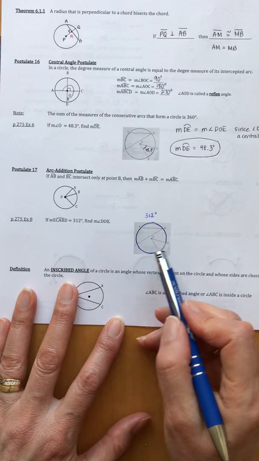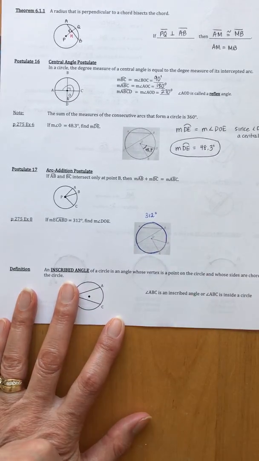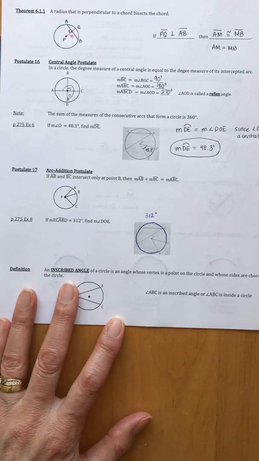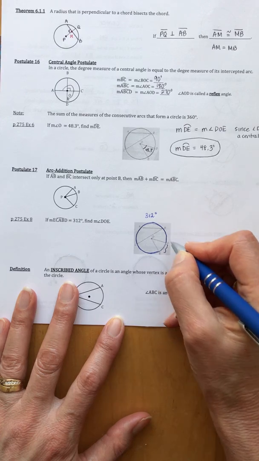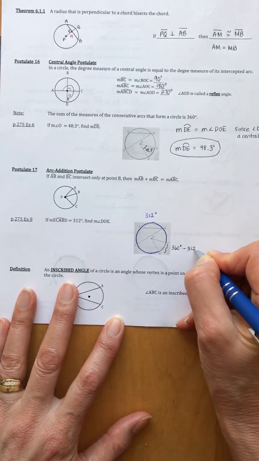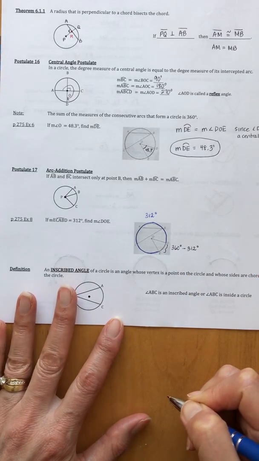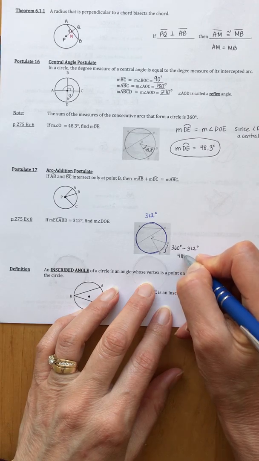Then we need to find the measure of DOE. To go all the way around, this piece right here has to be 360 minus 312, doesn't it? That gives us 48 degrees.